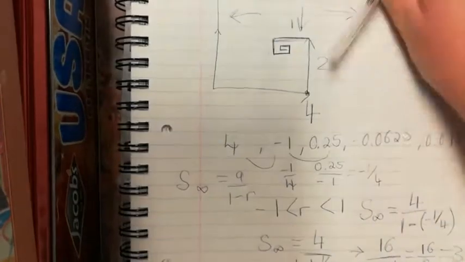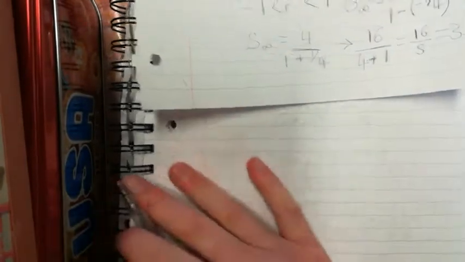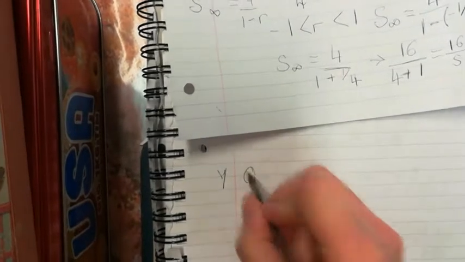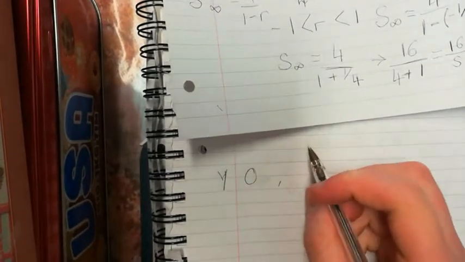So say if we want to get our y value, we just look at our terms for y. I'll just write them here. So y was 0, and then we got... I'm not actually counting the zeros.